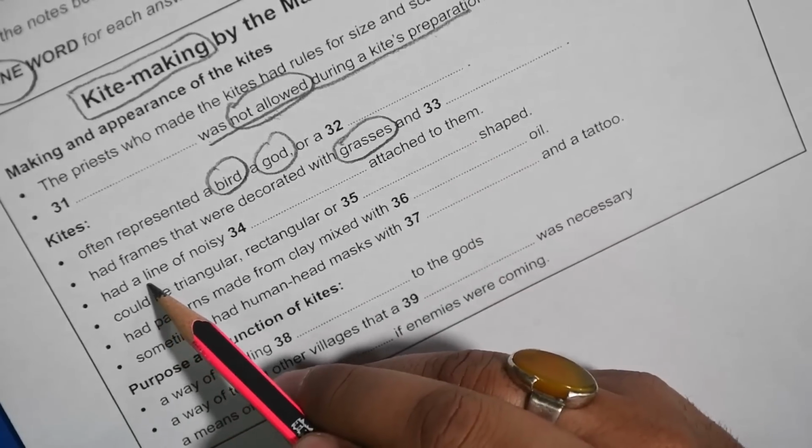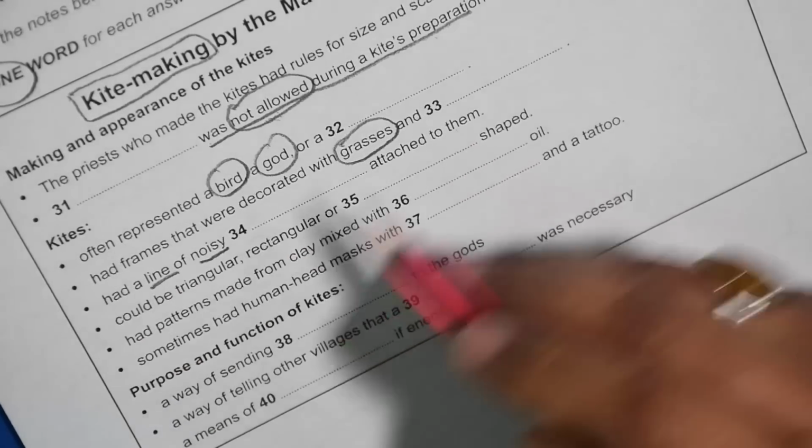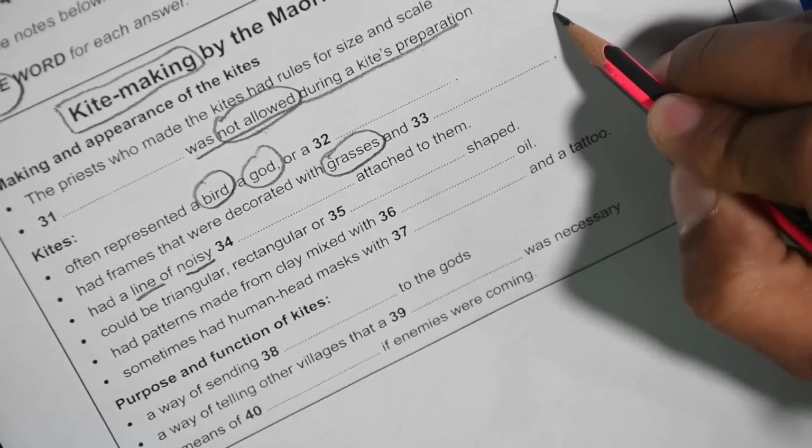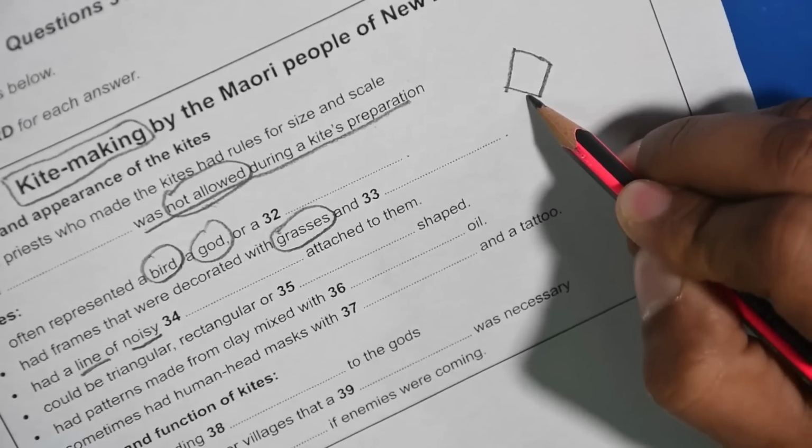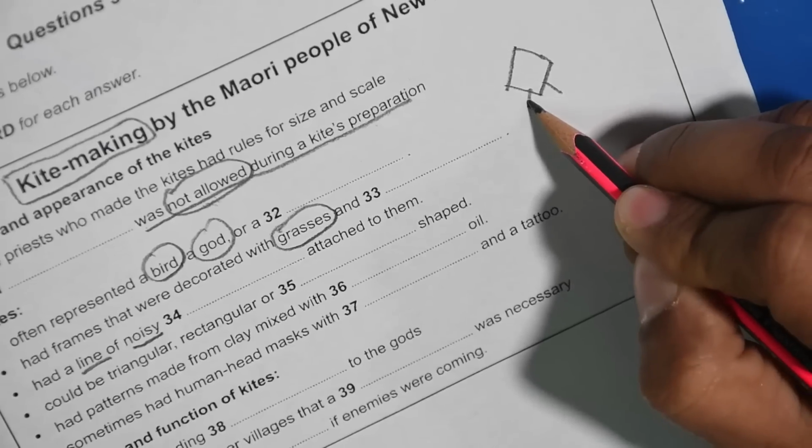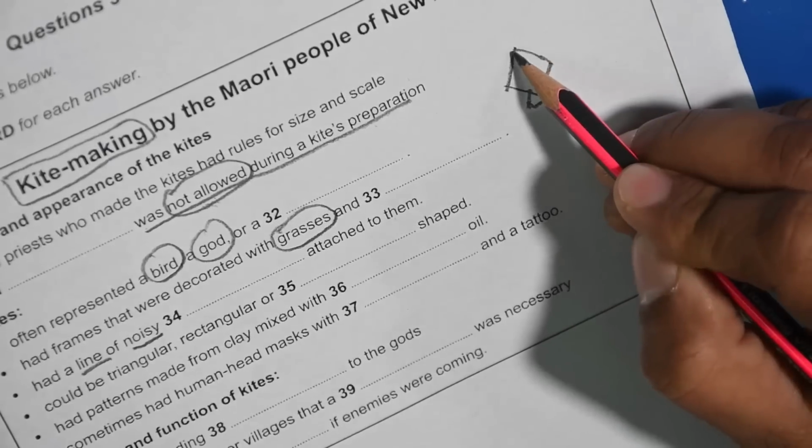So there was a line of noisy, in Punjabi, you know, whenever we make kite, I'm just doing it out of the way. I know how to make kite as well, okay. I learned it when I was small, okay.